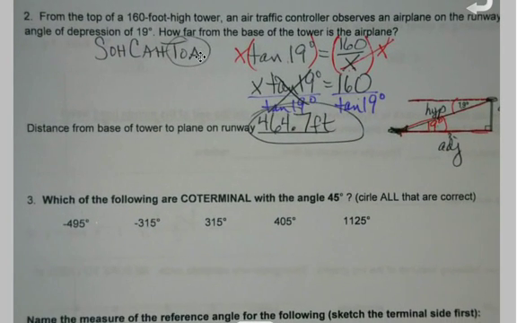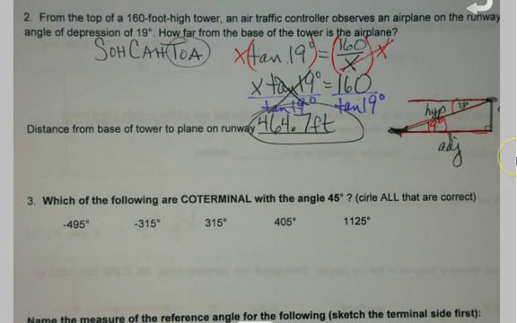All right, so let's see what else we got working here. Which of the following are coterminal with the angle 45 degrees? Circle all that are correct. Coterminal.